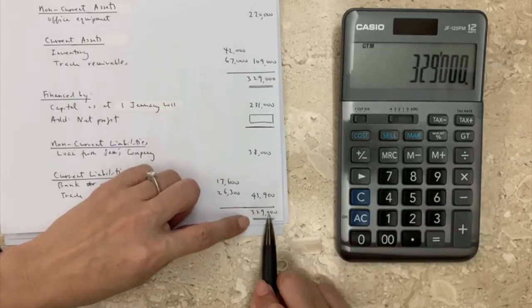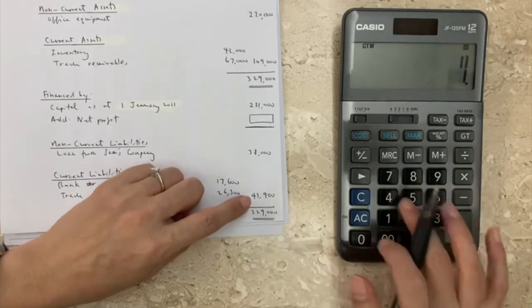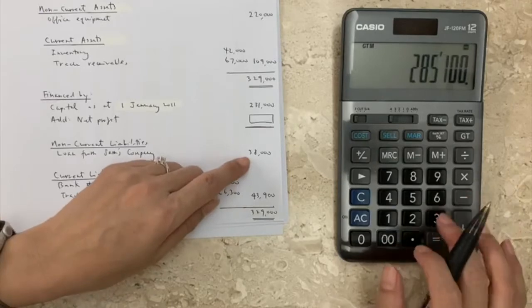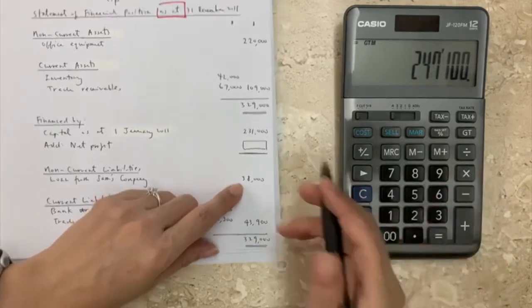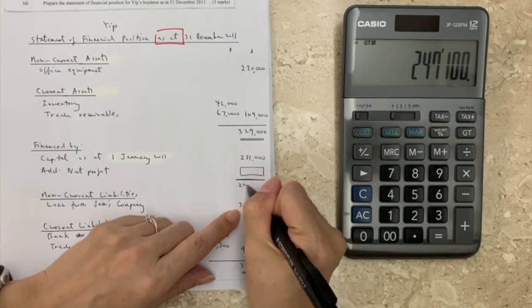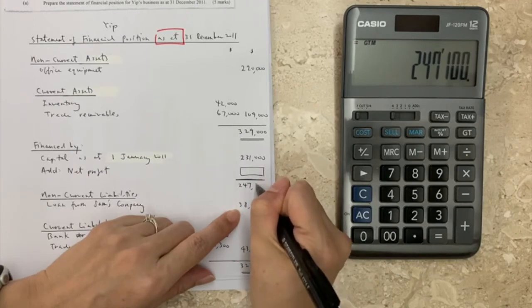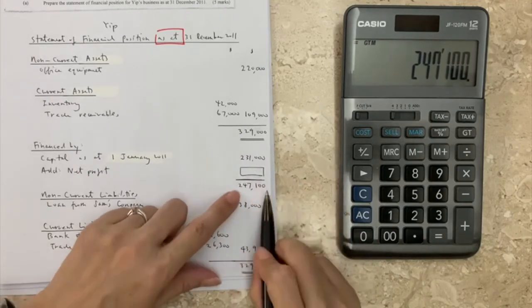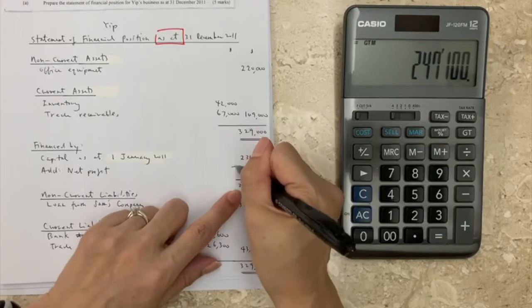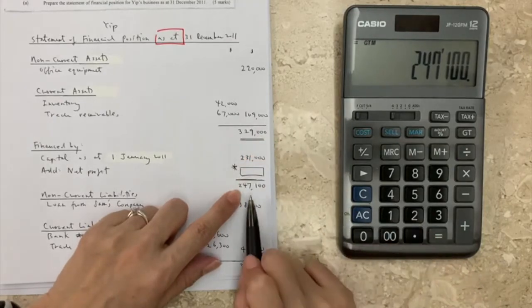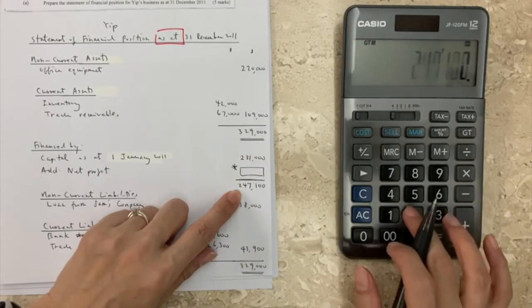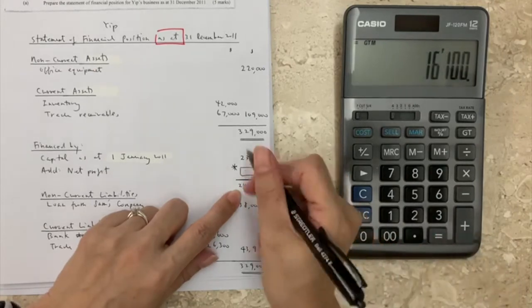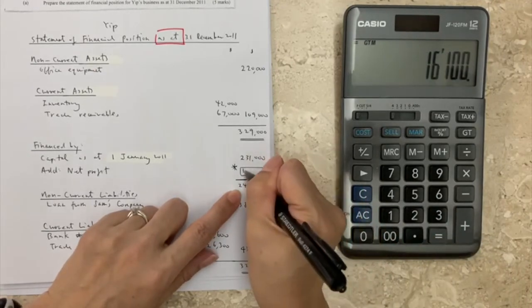I use the total from the first half minus this, and then minus this 38,000, so I get this figure 247,100. Okay, so in that case, we can work out this net profit in this way to save time, so that I minus 231,000.